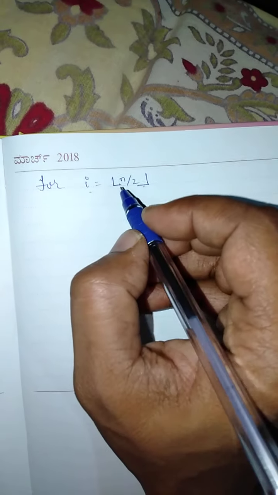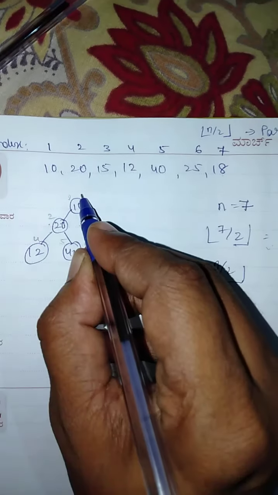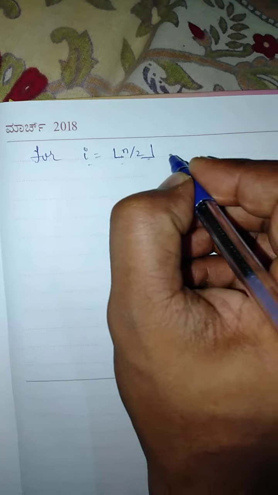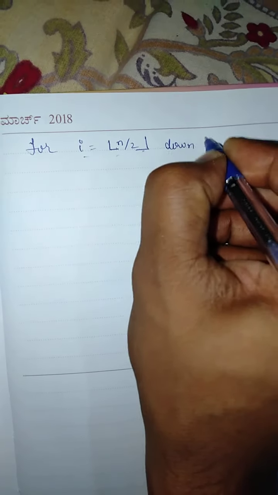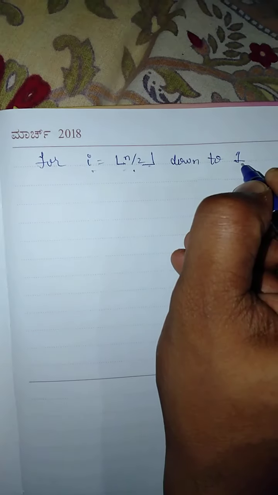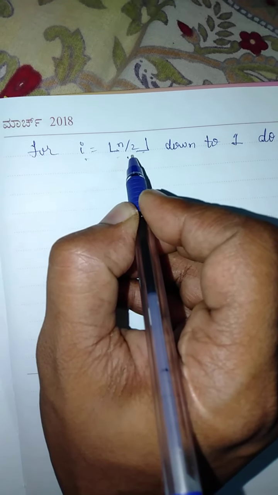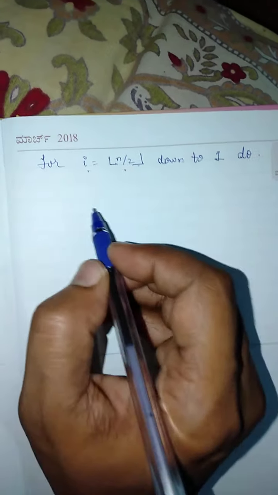The for loop should run from 3, then for the index 2, and then for the index 1. Therefore, for n by 2 floor down to 1, I mean the i value takes from 3 to 1, that is the meaning. Okay. So this is the very first statement in the algorithm. Why? We are running the algorithm for all the parental nodes. Okay. Done. Next.